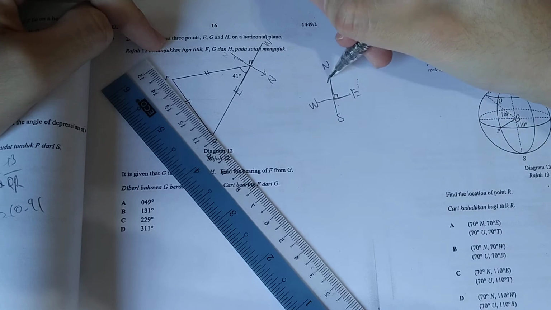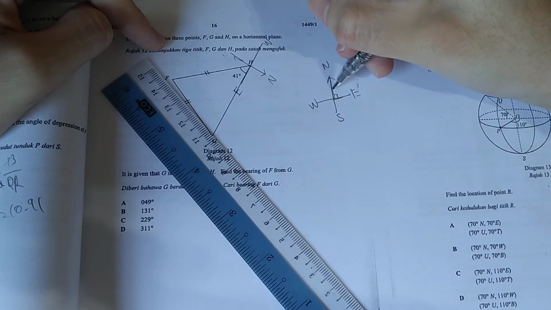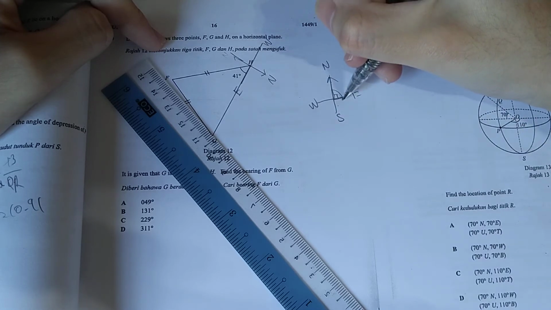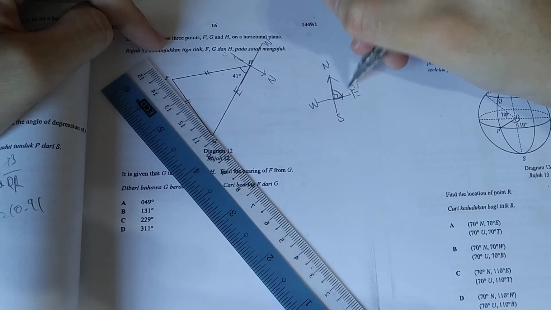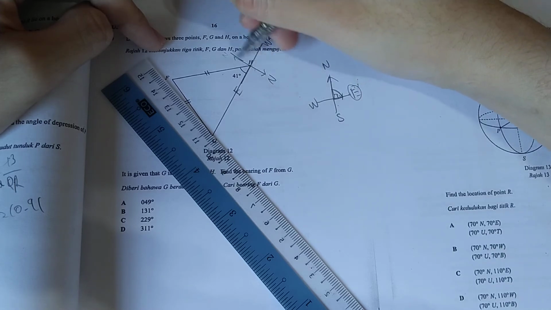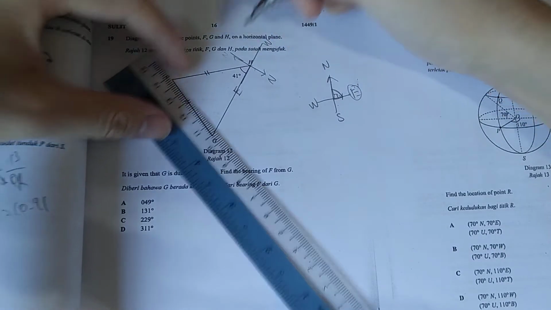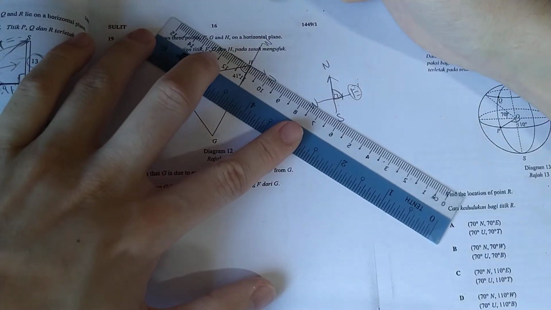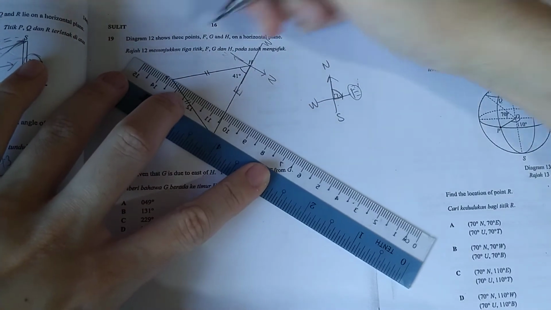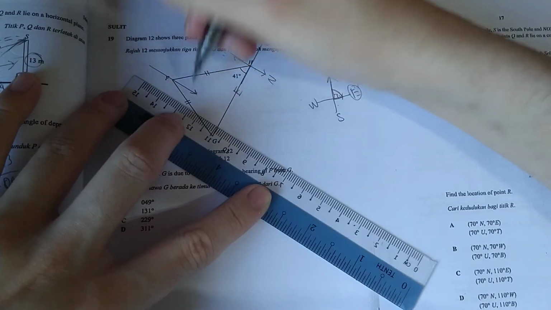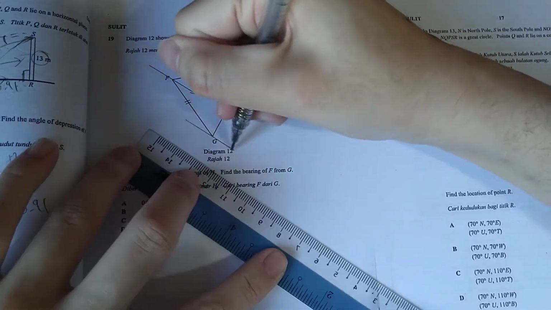Because it's always like this, right? North, and then you're pushing like this, right? So when you're pushing, the first one you meet is east. So actually, north is here, right? Not up here. All right, so if the north is here, then the north of the F will also point toward the same direction, and the G also the same direction.